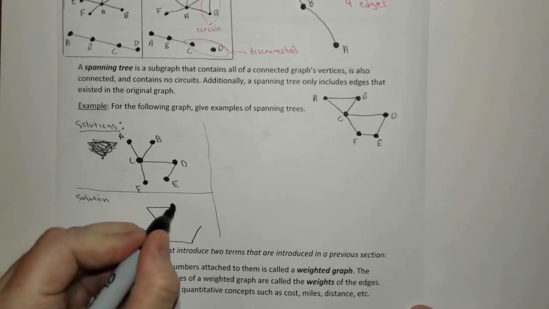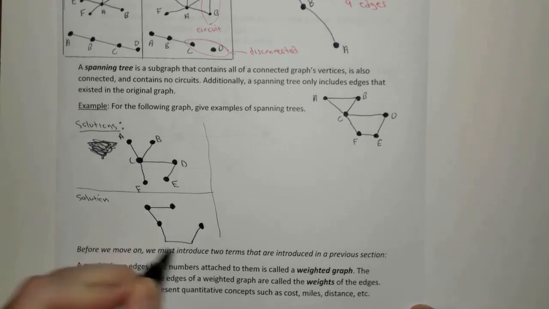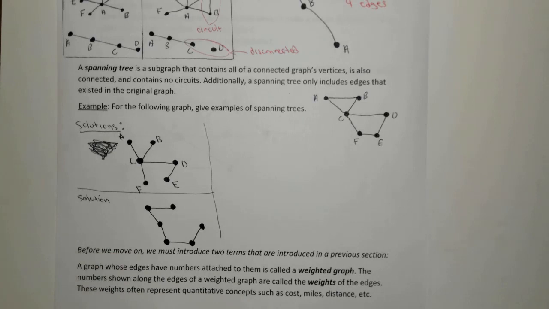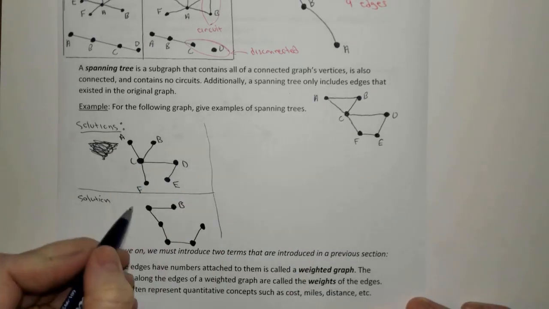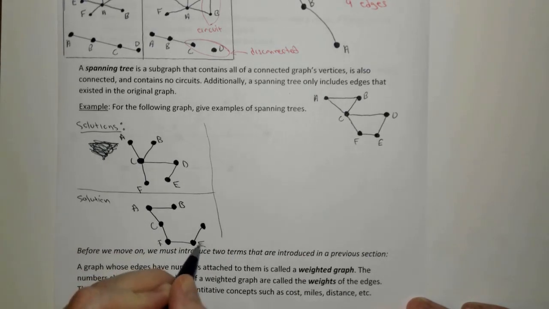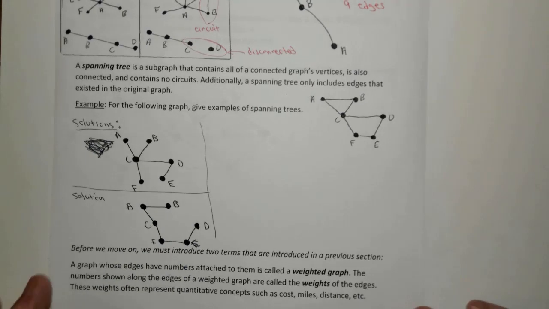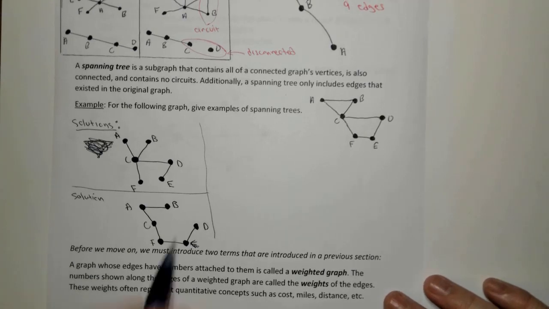So here's B, A, C, D, E, F. This is a tree. B, A was in the original, C was in the original, F, E, D. Okay, make sure. So that is a solution. You could probably come up with another solution.